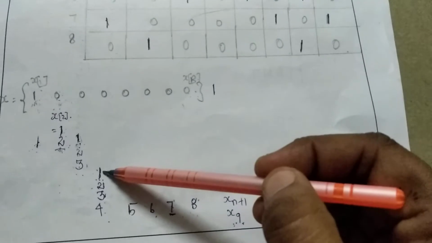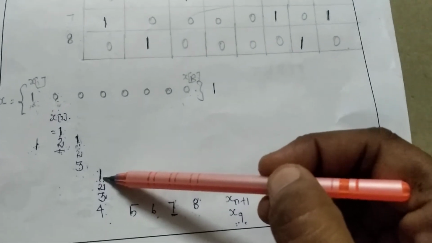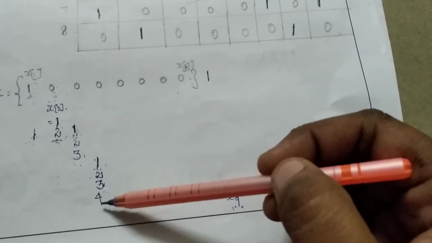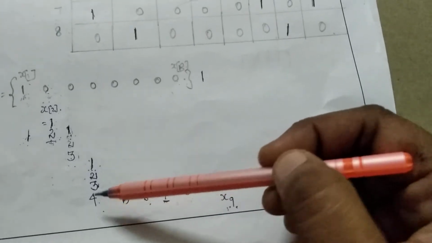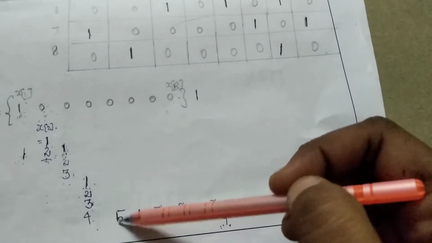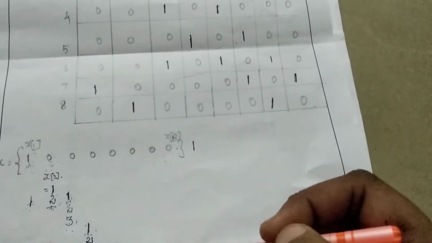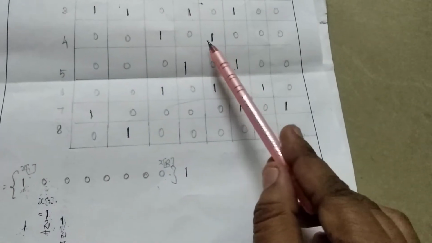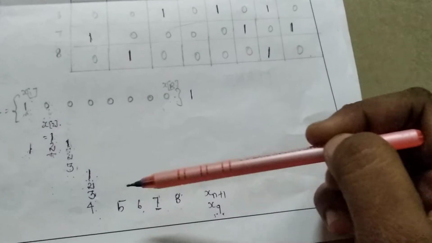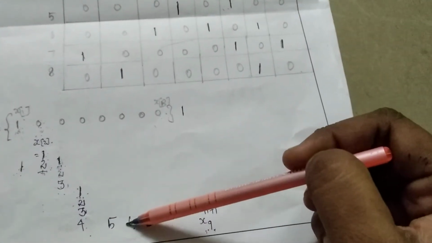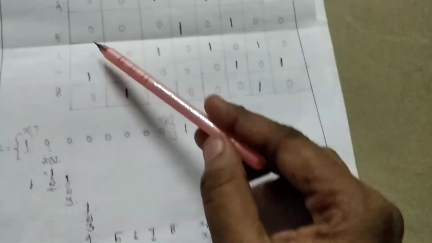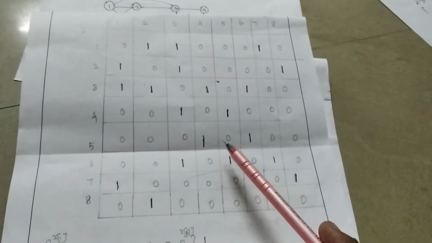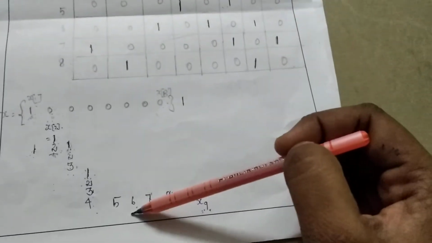Now Hamiltonian of 4. Assign 1, already visited, 2, 3 is also already visited, so the fourth one, right? And for Hamiltonian of 5, the same case, 1, 2, 3, 4, 5. We have to check, is there any edge from 4 to 5? Yes, it is there. So we can assign it as 5. Now Hamiltonian of 6, the same case, 1, 2, 3, 4, 5 will be failed, and we have to check, is there any edge from 5 to 6? Yes, it is there. So assign it as 6.